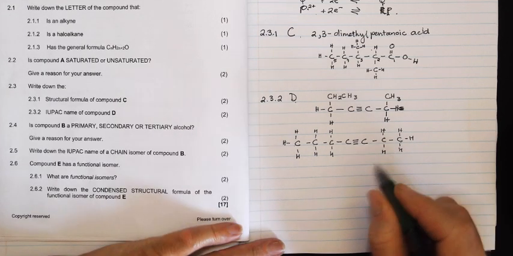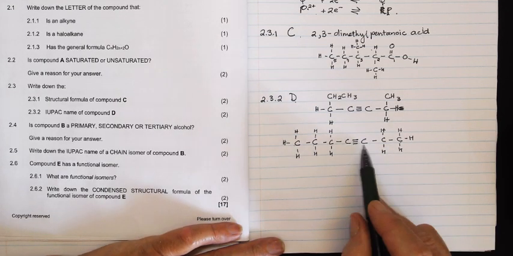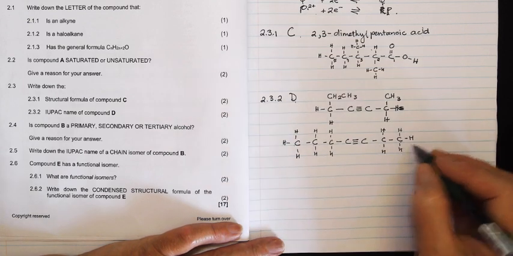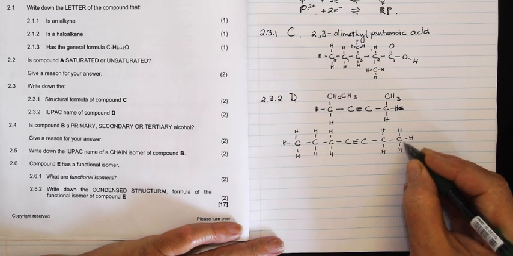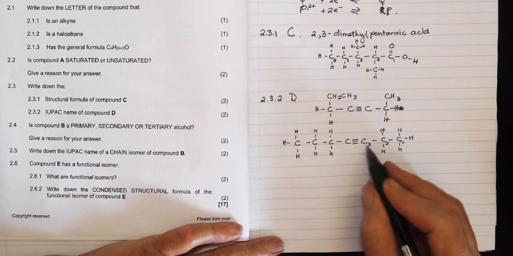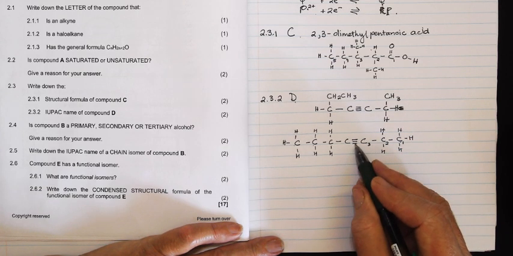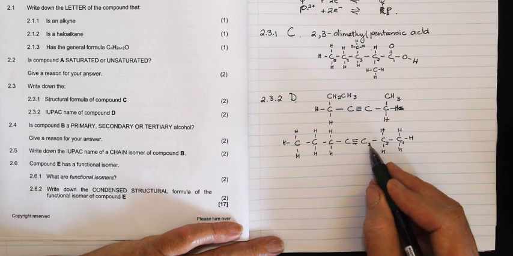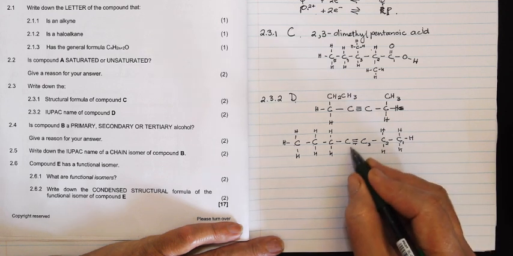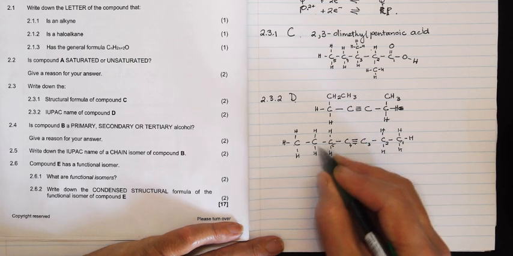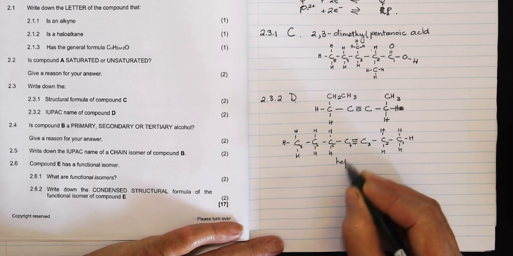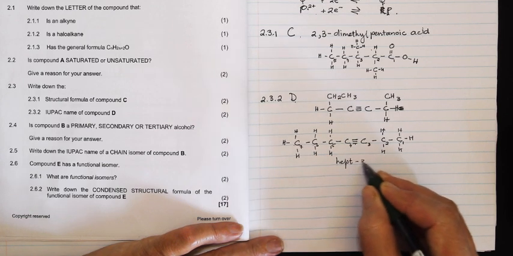Now we need to decide, is it between the 4th and the 3rd, or the 3rd and the 4th? From which side will we count? The rule says we need to count from the side where the carbon that has the triple bond following it would have the lowest number. So we need to count from the right hand side again. 4, 5, 6, 7. So this is hept-3-yne.